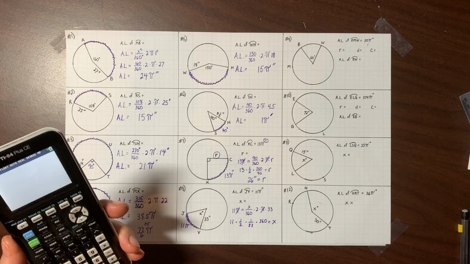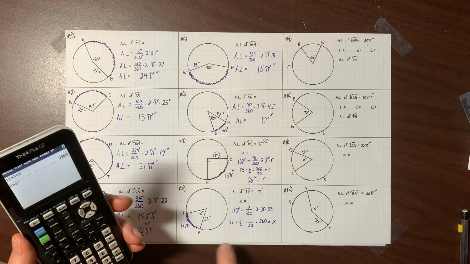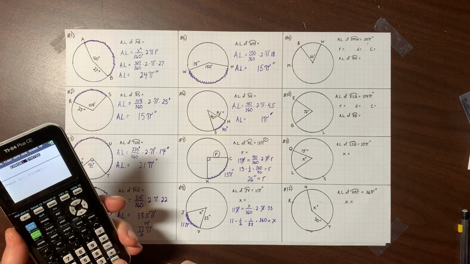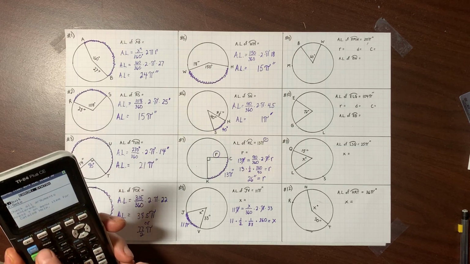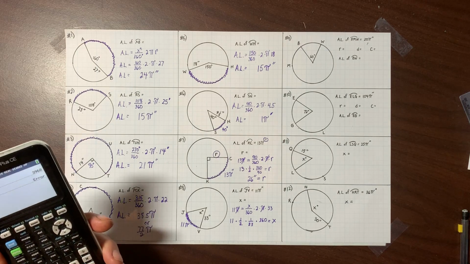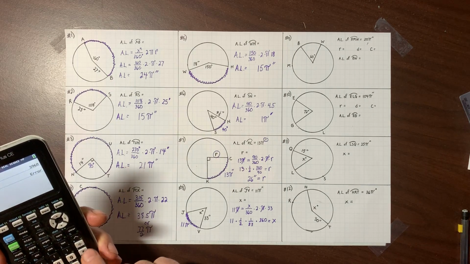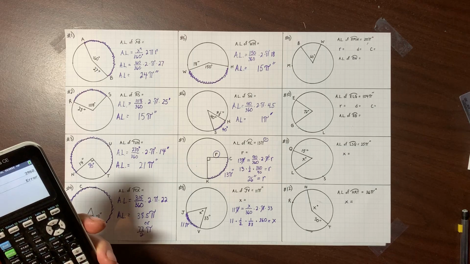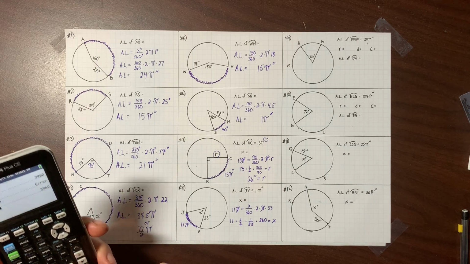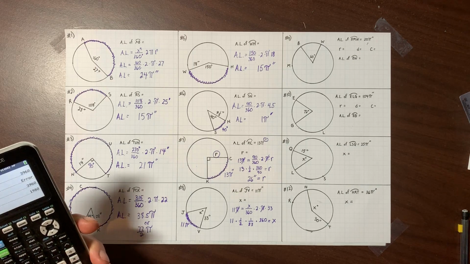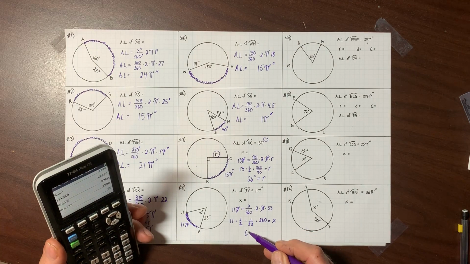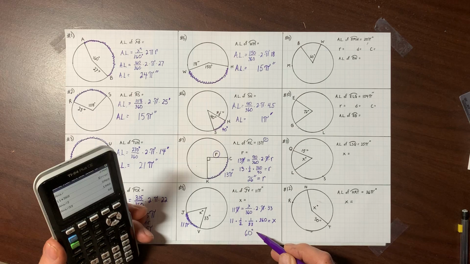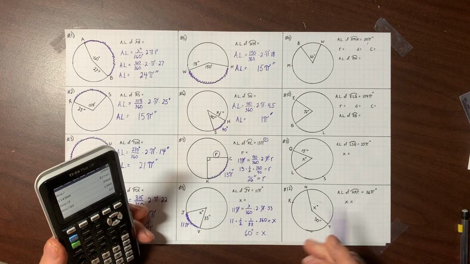Then I hit enter. Then divided by 2, enter, divided by 33, enter. And I'm coming up with 60 degrees as my value for x.